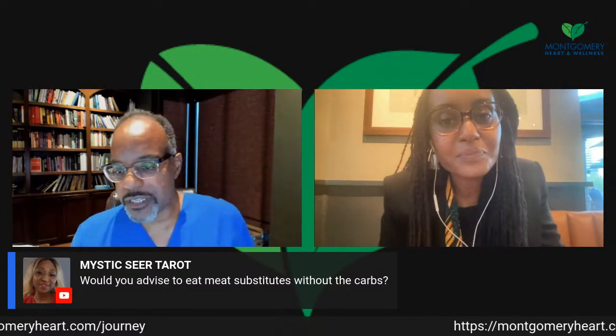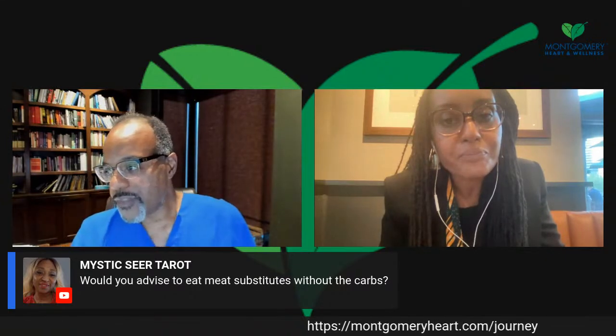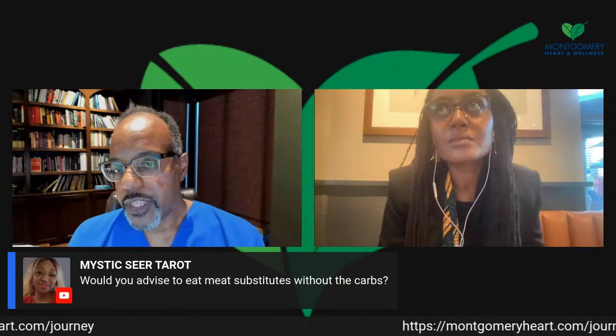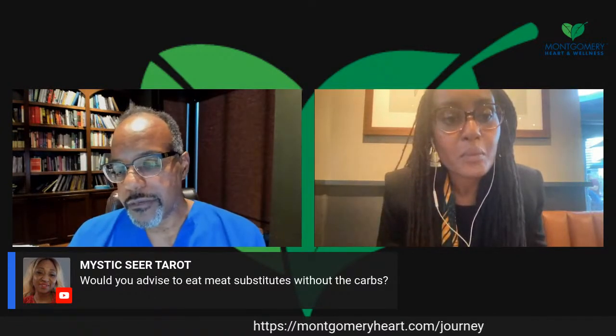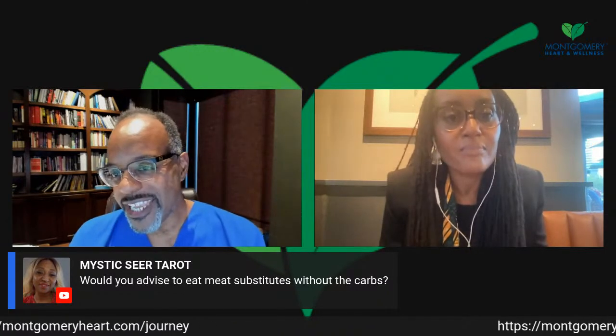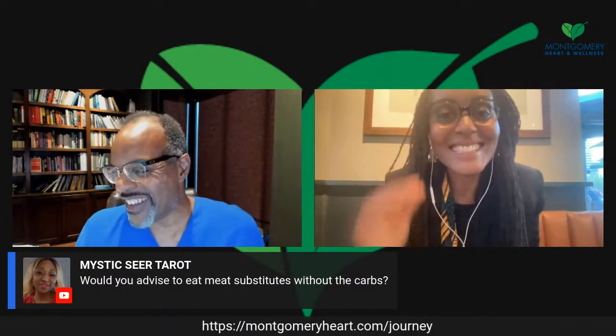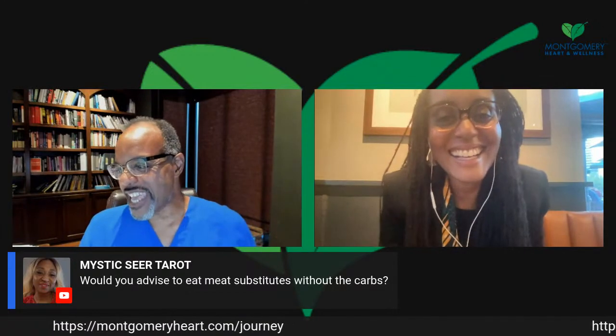So would you advise eating meat substitutes without the carbs? No, I think Mystic mentioned without the bread. The bread is bad and the meat substitute is probably worse. So if somebody hands you a Beyond Burger sandwich, I would take off the buns, take off the tomatoes and whatever else is on it because it's been contaminated by the Beyond Meat burger. Then I'd take off the Beyond Meat, wipe the plate off and throw it away. It's all contaminated. Beyond Burger, any thoughts? Stay away from it is my thought.